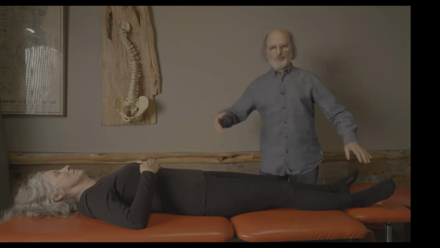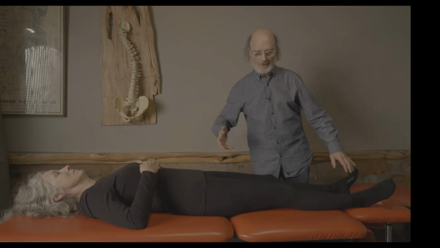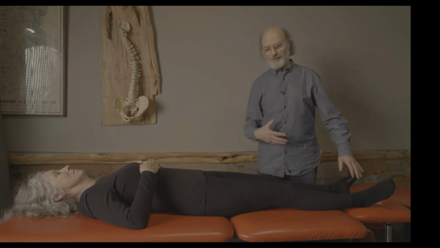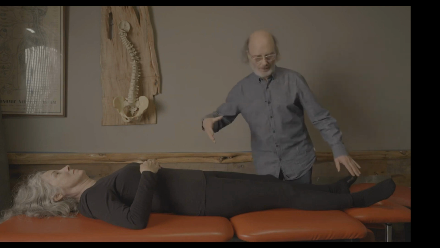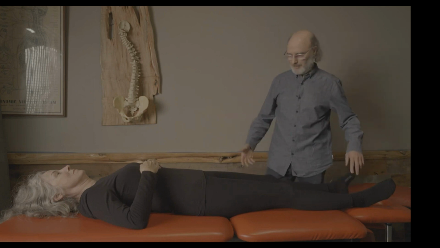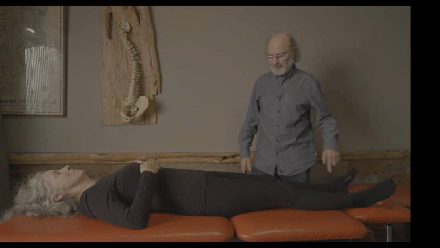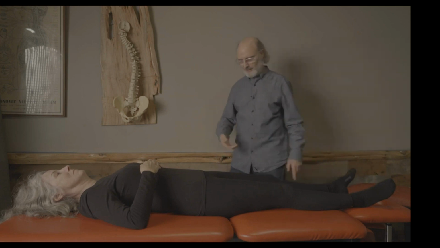Otherwise, people would be all shifted to one side, which does happen, but typically not. If it was just happening on one side, people would be all locked up on one side and shifted, and we don't see that commonly. We occasionally do. But so she's stiff like this, and she can feel this is stiff, I can feel this is stiff.